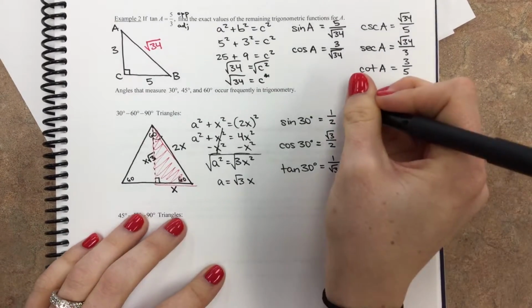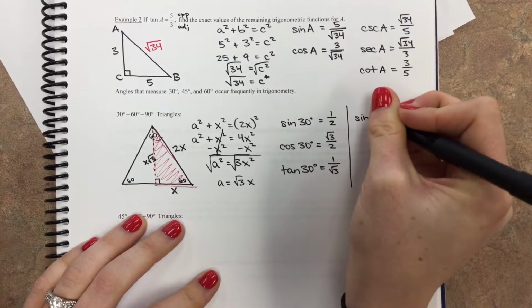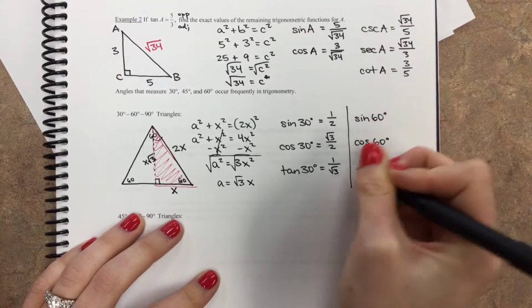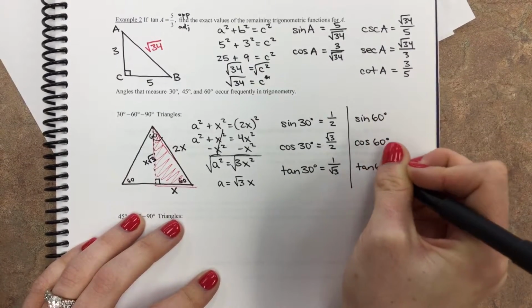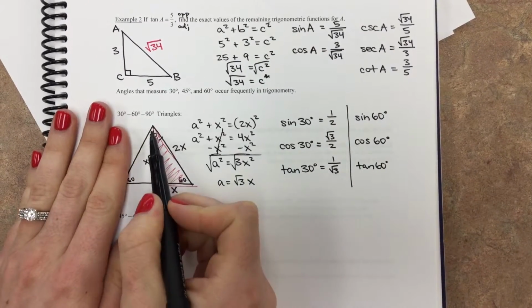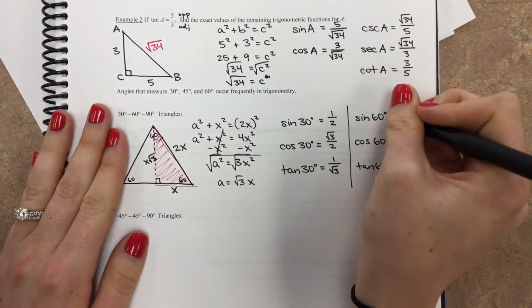I can also do the same for 60. These are going to be values that eventually you guys are going to have memorized. For right now, though, we just want to have them written down. If we use this as our reference angle, sine would be the opposite over hypotenuse, and the x's would cancel, so we'd have root 3 divided by 2.